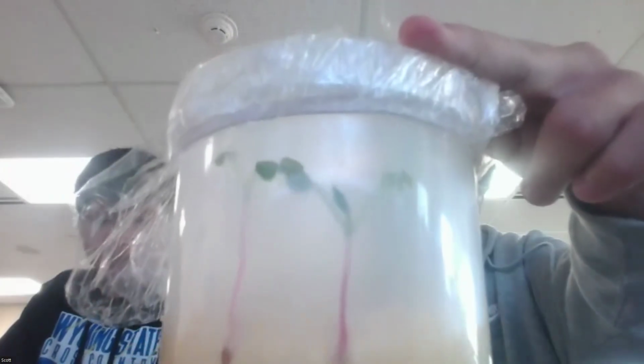Now, the other sponge that you have looks like a natural sponge. And it looks to me like those roots are able to go into the sponge. You can really see them.